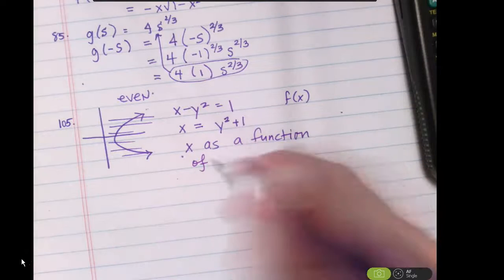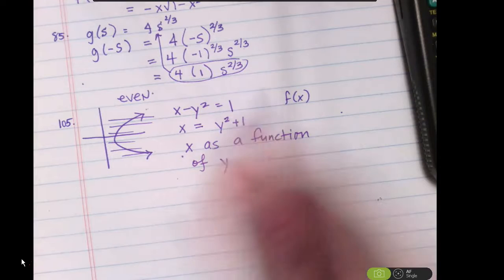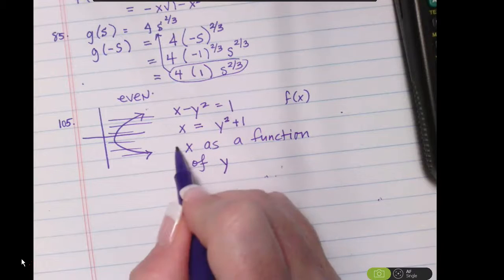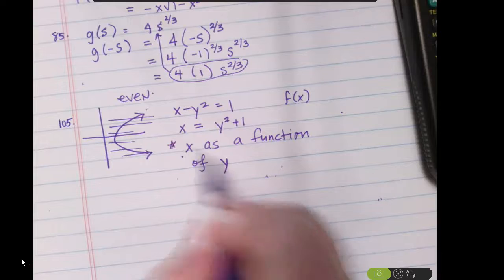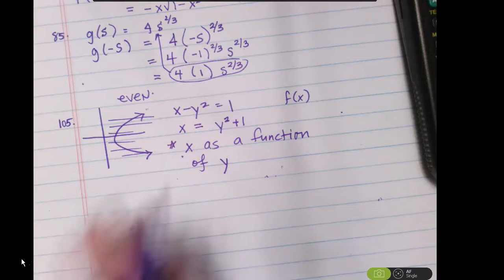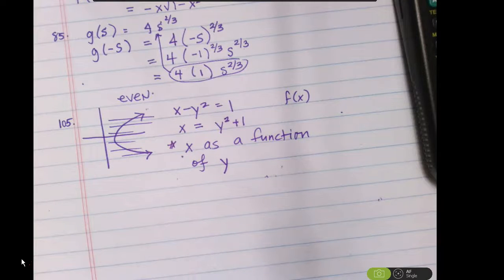So we're just going to call this a learning homework problem and say, oh, very interesting, there is such a thing as a horizontal line test, and it's only used when we want to know if x is a function of y. Everything else that we've done so far with the vertical line test, that's telling if y is a function of x. So last one, number 109.